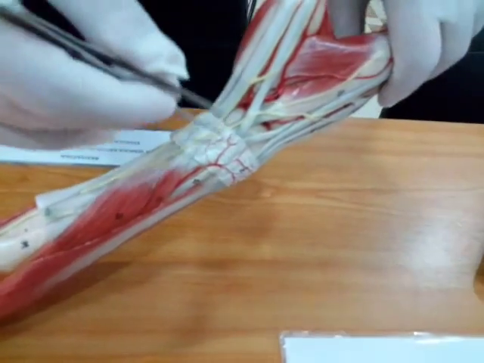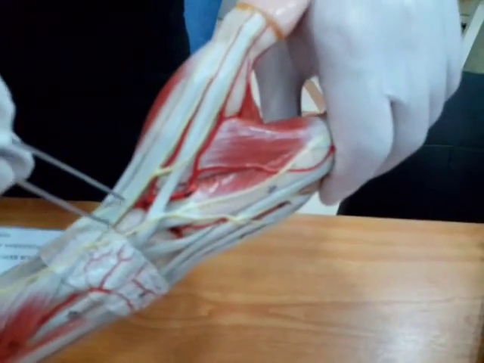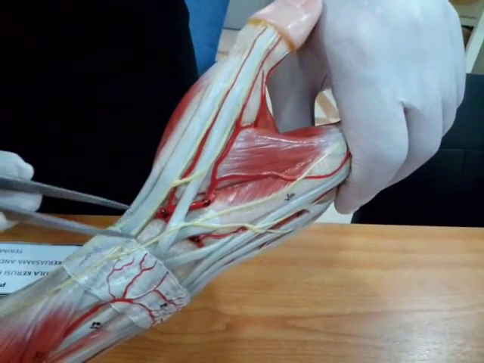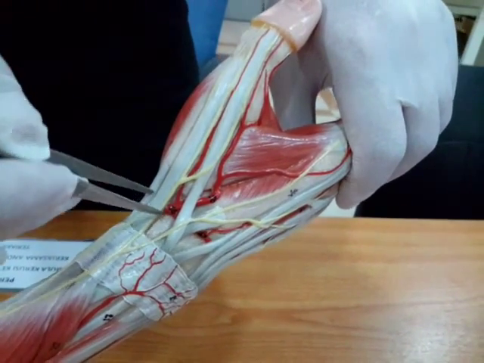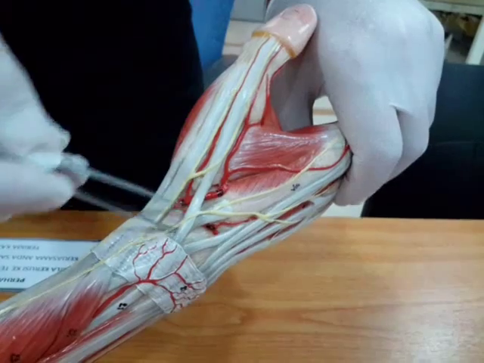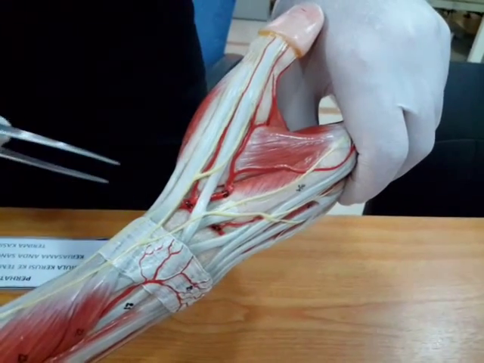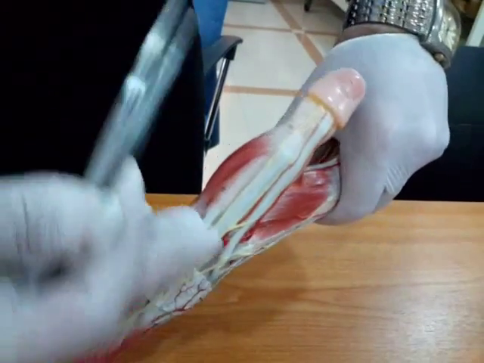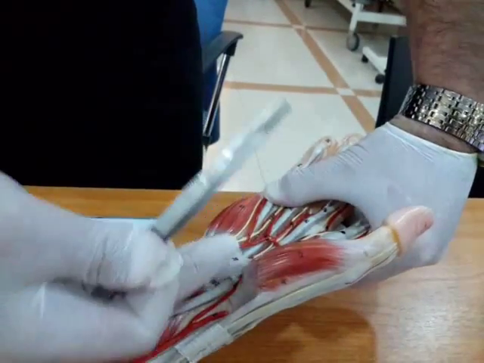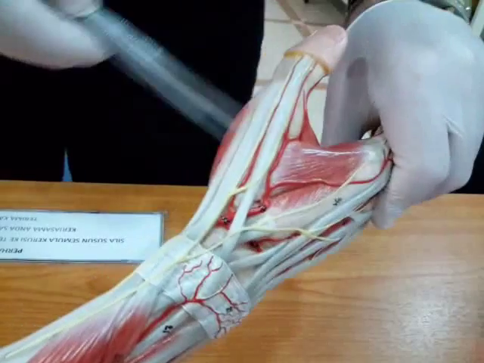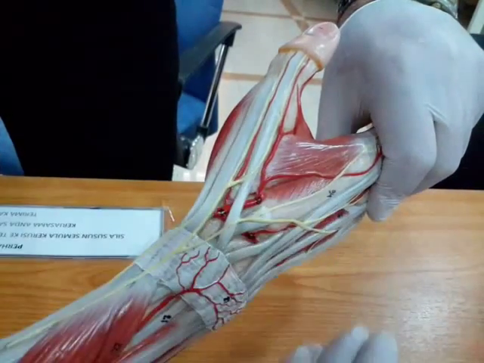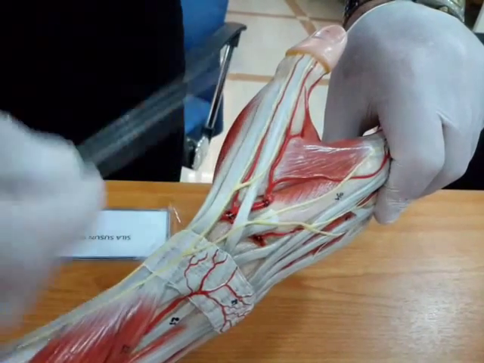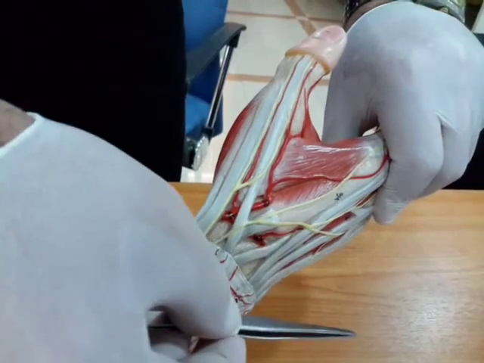The boundaries of the snuff box. This is a very common question asked of students. One of the questions is, what are the boundaries of the snuff box? As we see here, this is the lateral side, and this is the medial side.